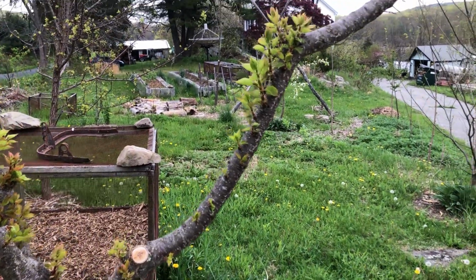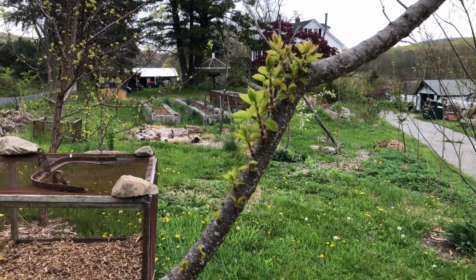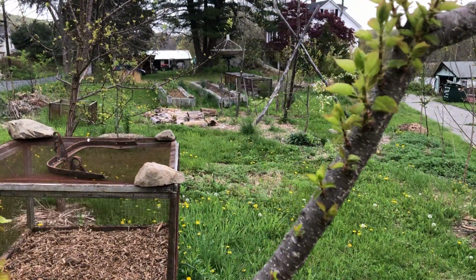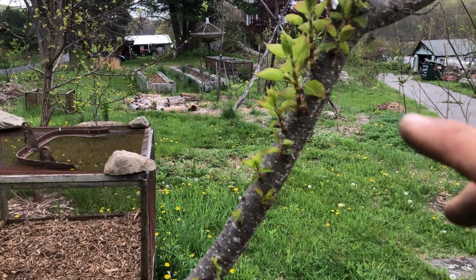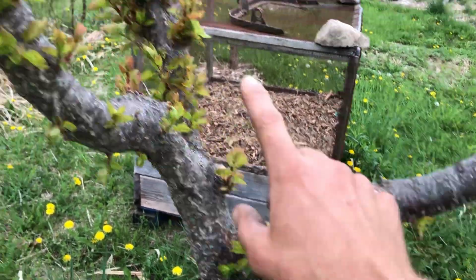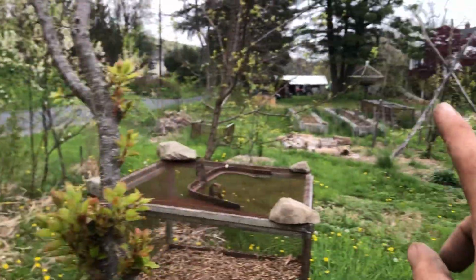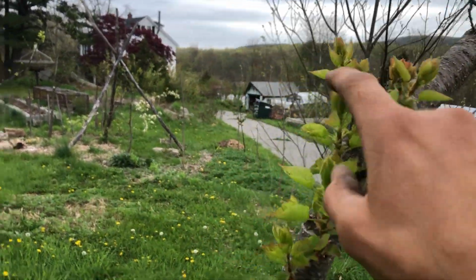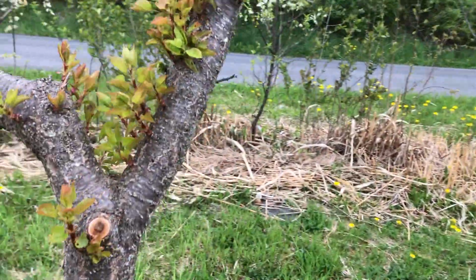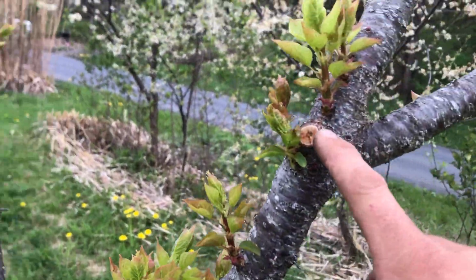I want to do a really quick video on how energy flows in trees. So what we're seeing here is the result of some pruning. I pruned off a branch here, here, here, here, and a little one here.